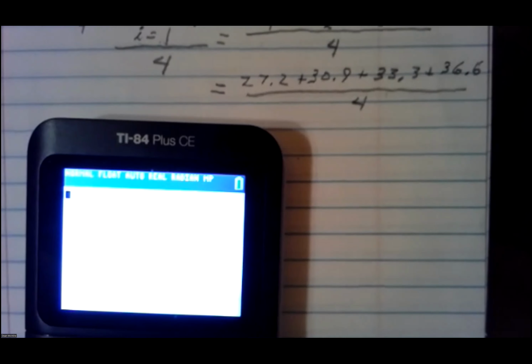Now, we've got 27.2 plus 30.9 plus 33.3 plus 36.6, and we add those.